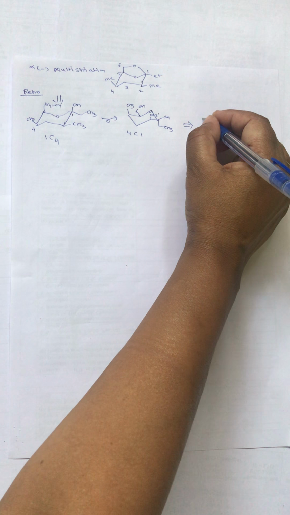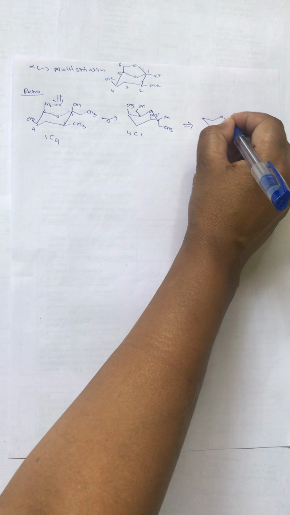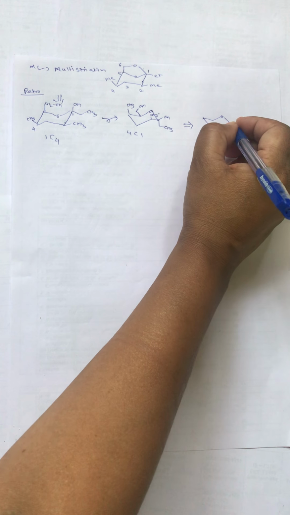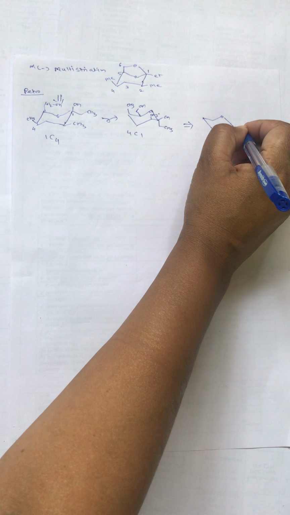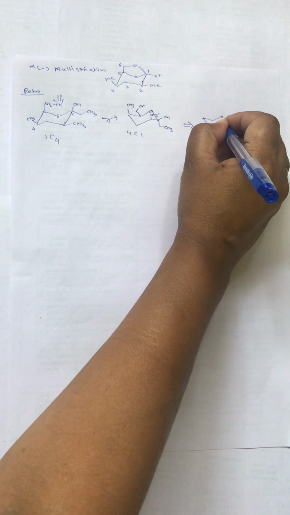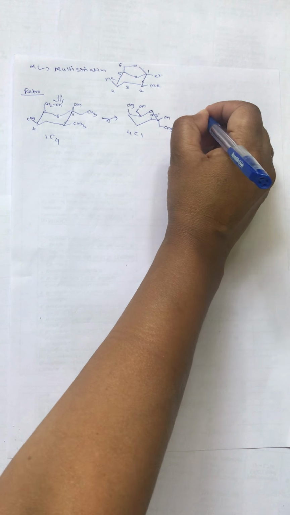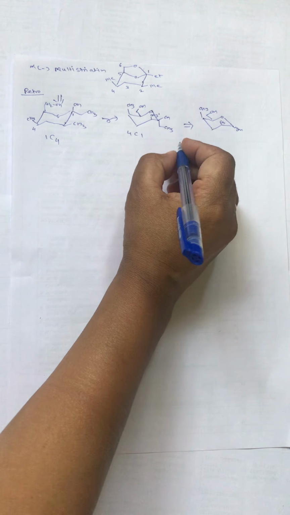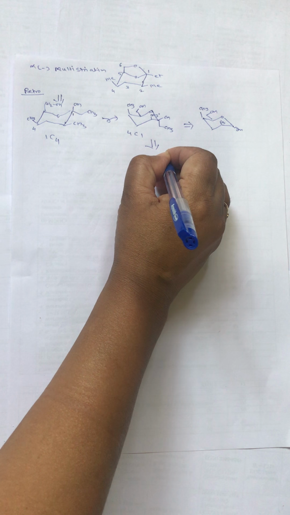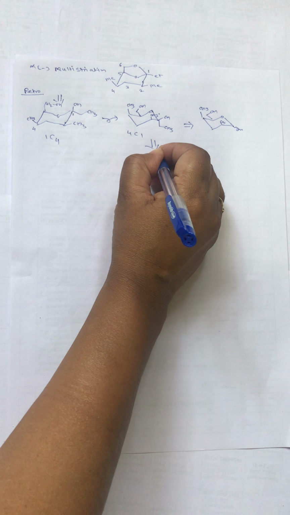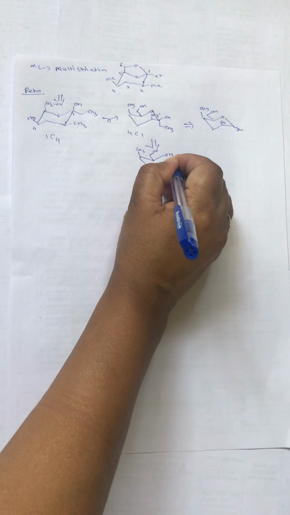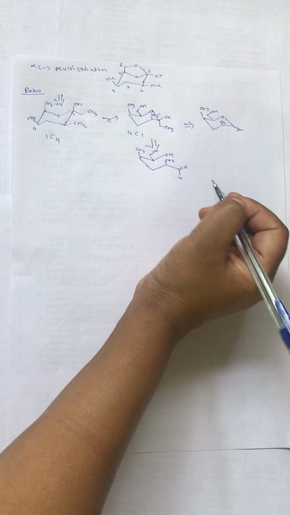We can get the structure like this, but before that, let's go for the retro of this, which looks like this structure.